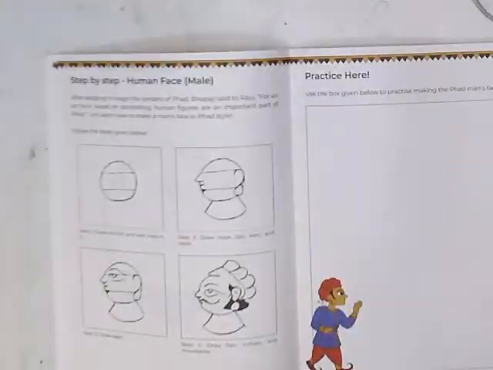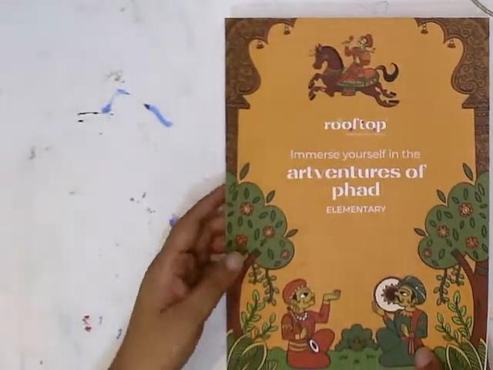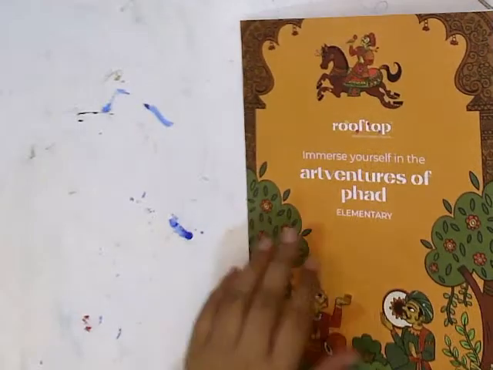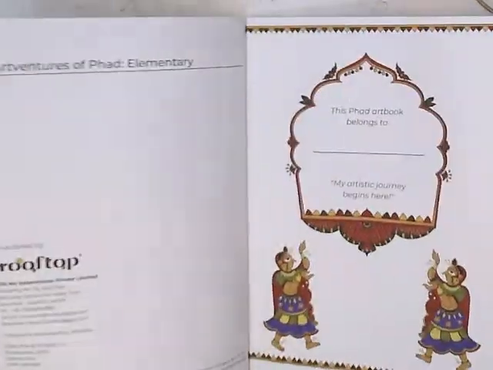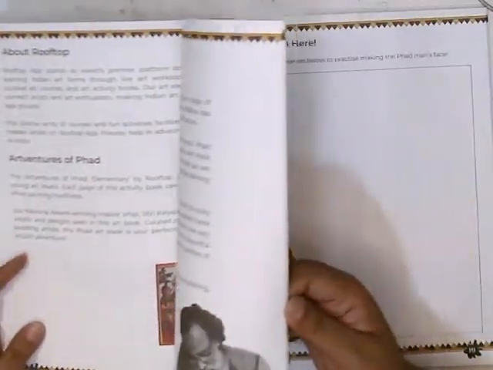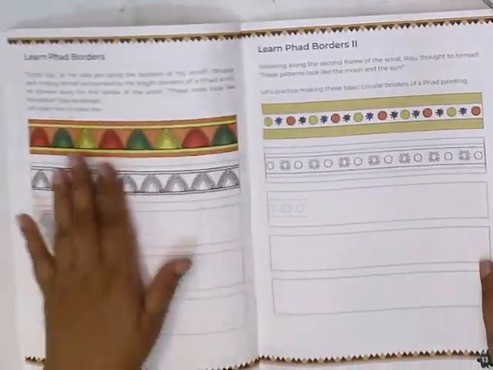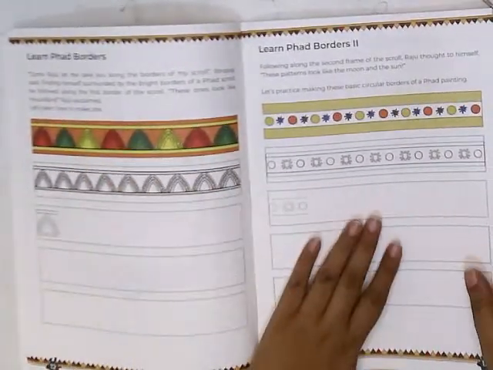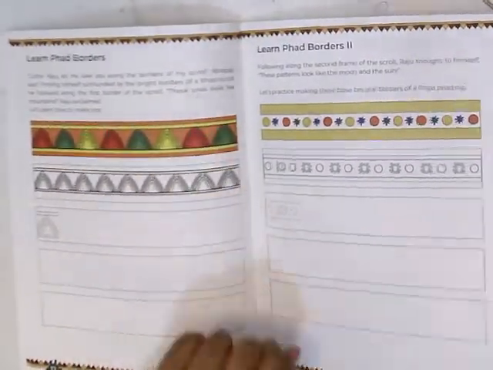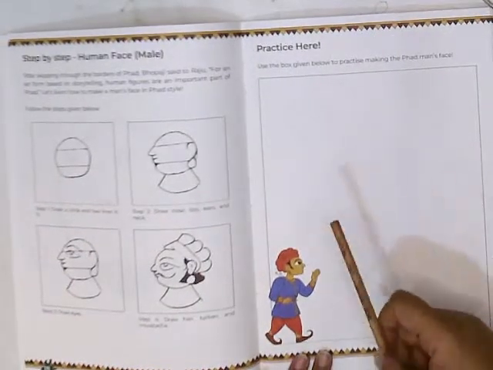Let me show you. So this is our book. Here you can see this is called Artventures of Phad. So this is an elementary level, a very basic beginner level book, and let's go through it quickly. So it goes like this here. You can learn a lot about these art forms. We have various art forms, and here it starts with the borders, with the patterns, and then you move on to smaller elements. Also, there's a story format to learn it. So now we are going to do the face today. Okay, so here it goes.